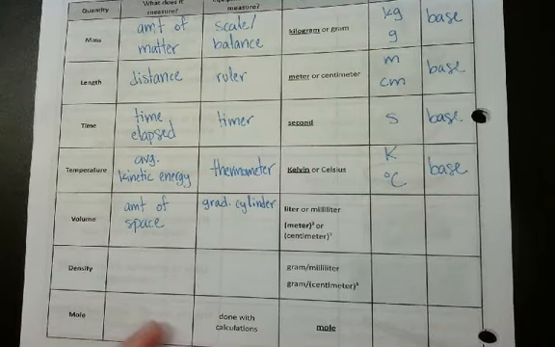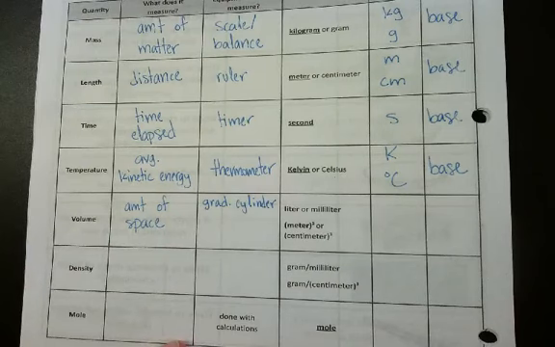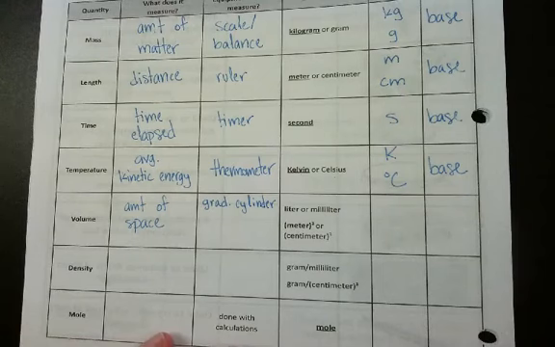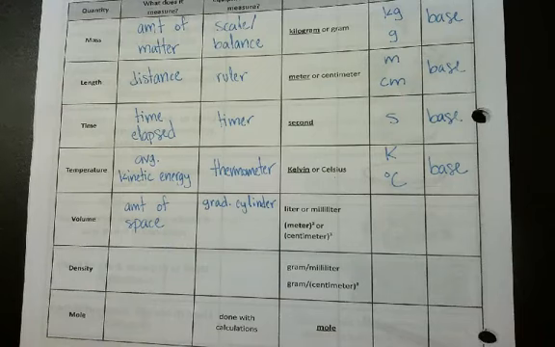What else might we have to use? What if it's not a liquid? How do we measure the volume of a solid? How would you measure the volume of a cube? What would you do? Yeah, you'd have to get multiple measurements.